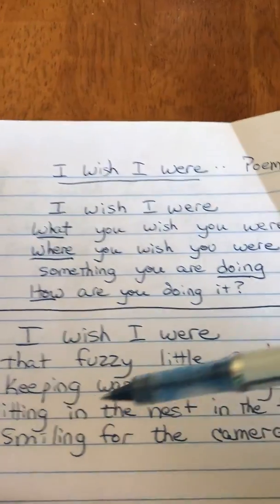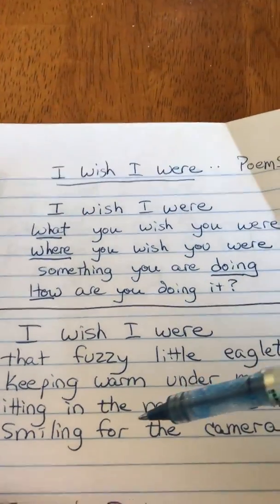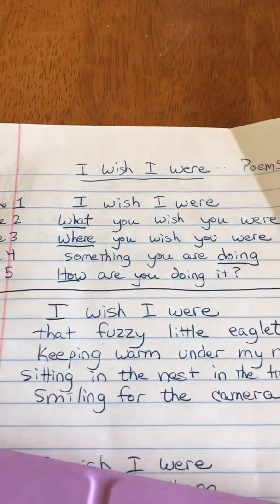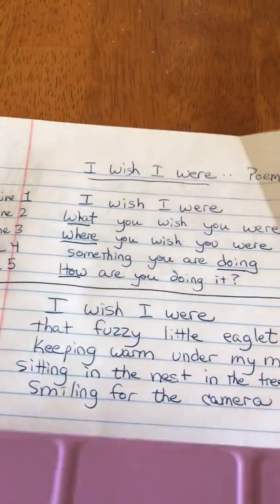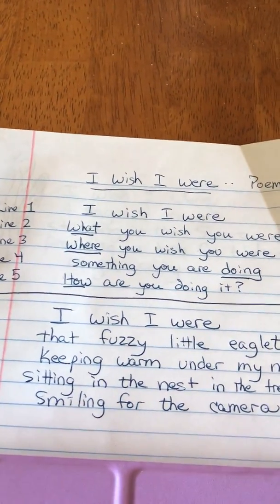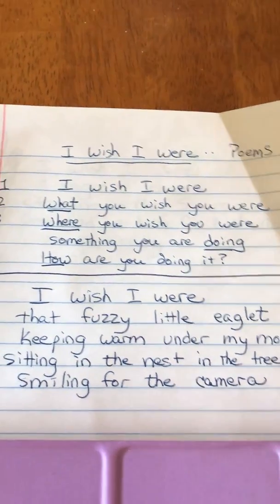Line 4, something that you're doing. Sitting in the nest in the treetops. And how are you doing it? I put smiling for the camera because I always think they're kind of looking at that camera. So that's just kind of a funny one. And it's easy to be funny with these poems if you want to. You can use your sense of humor.